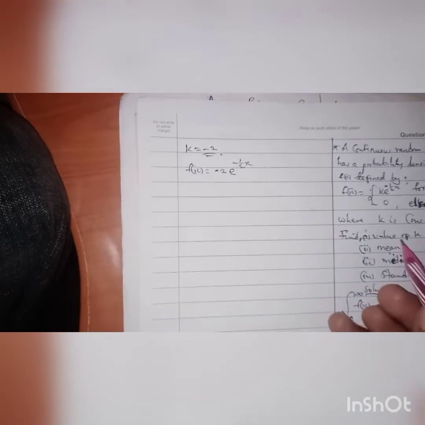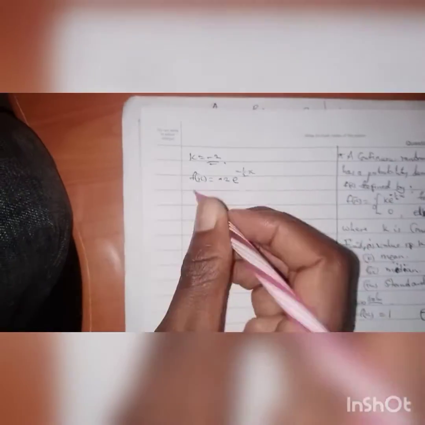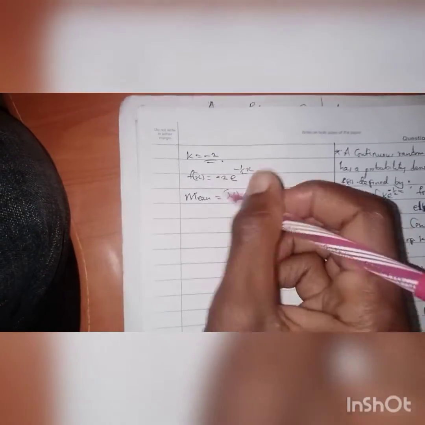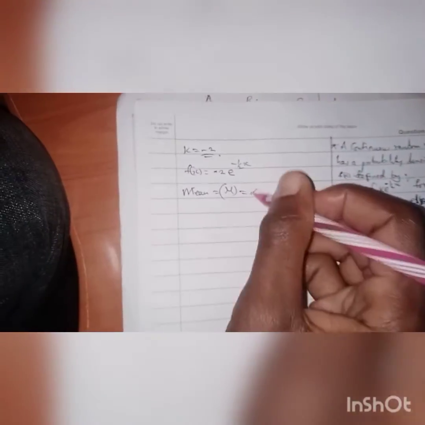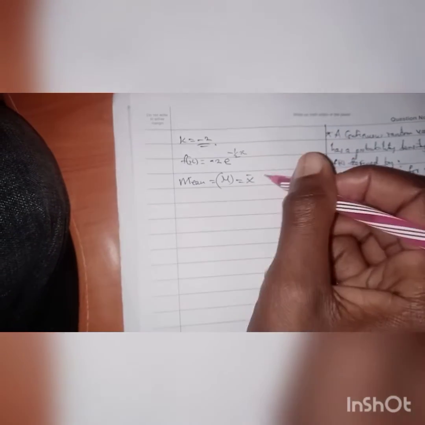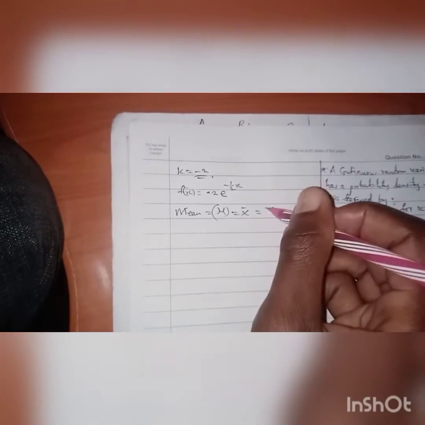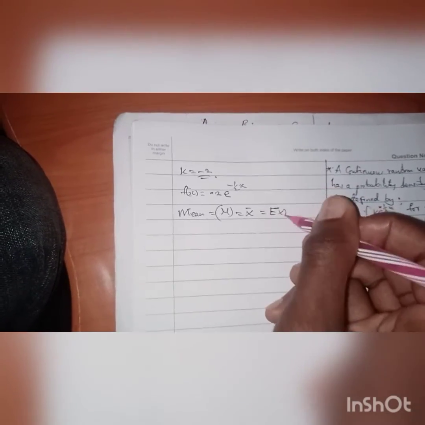That is the function now of x. But what if they are asking for the mean? Getting the mean is written like this, mean. Also, this means mean. But in random variables in a probability function, we write the mean like this one.